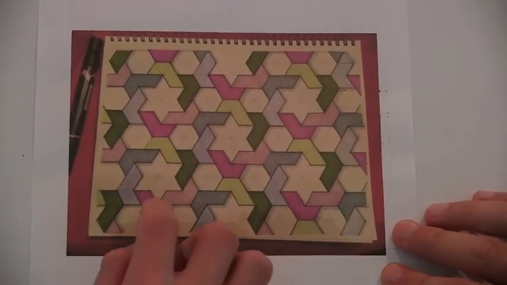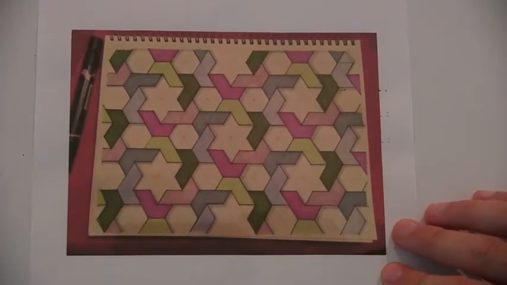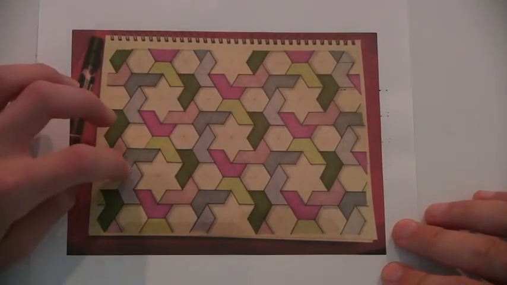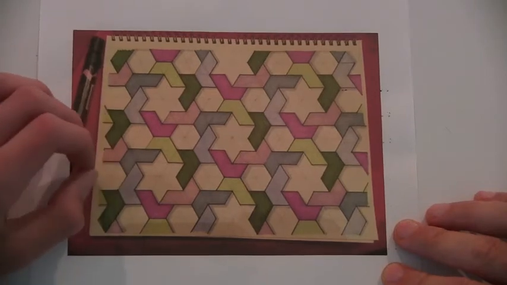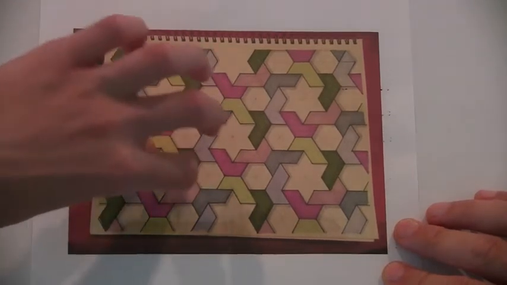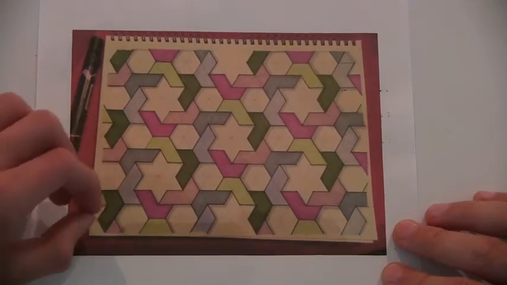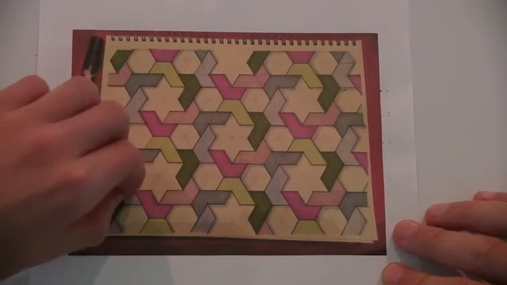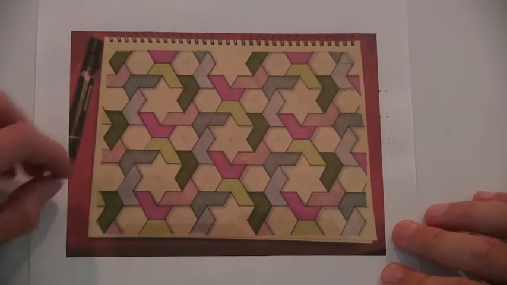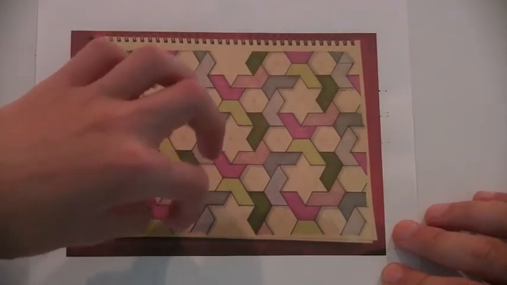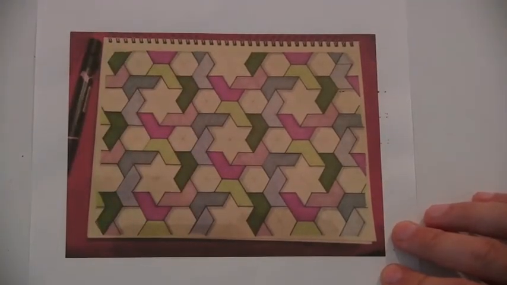And around these star shapes, you've got 6 of them, and they're arranged in this pattern where the check mark points are aligned with one edge of the star, and then they all fit around the star.